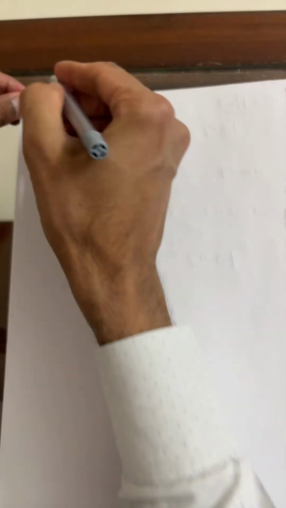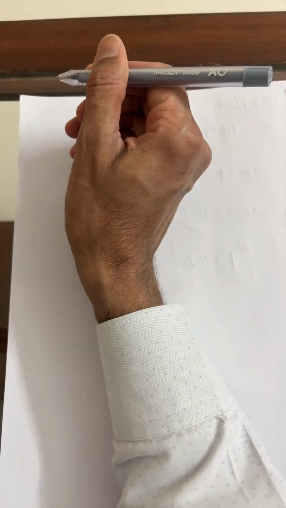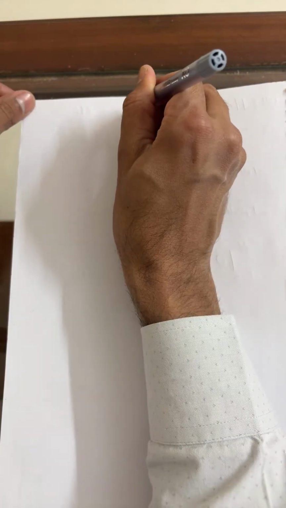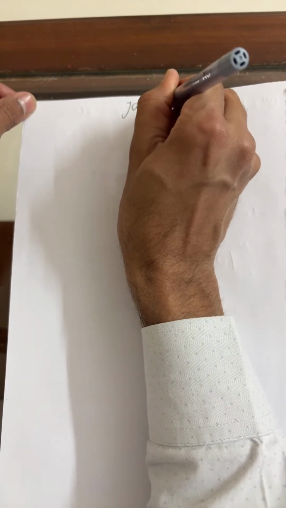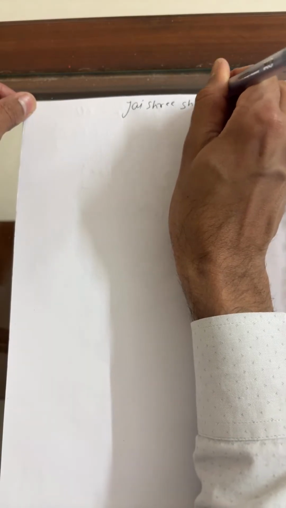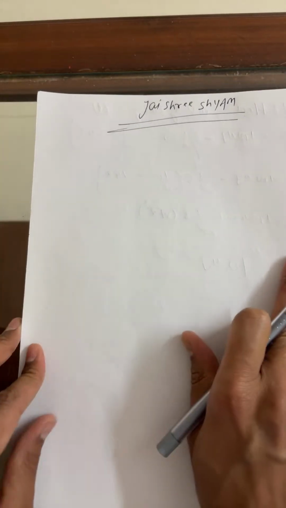This is my sixth question here. Student, what is the question here? Have a look once.